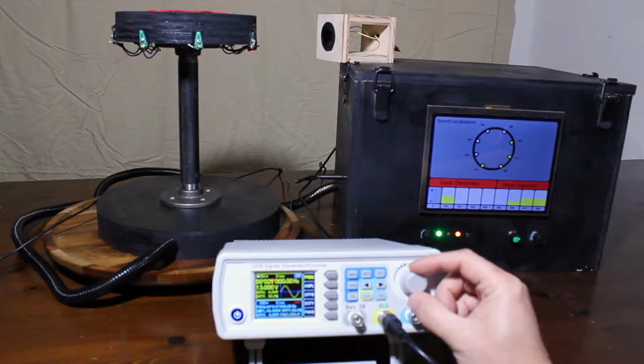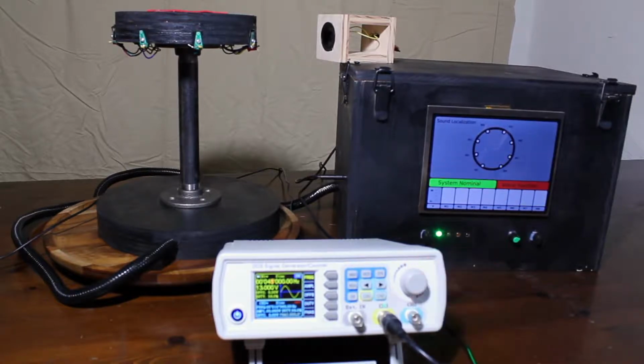To show the average detectable response for our system, the function generator is seen generating frequencies from 18.6 kilohertz to 44 kilohertz at the max range of 70 centimeters. The system can detect frequencies above this, though the source's magnitude would need to be significant.